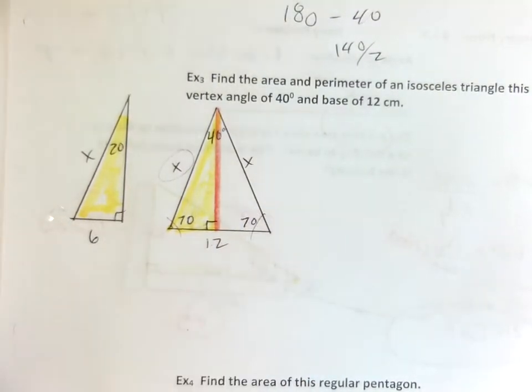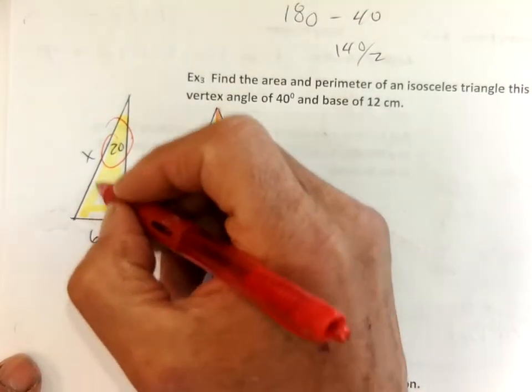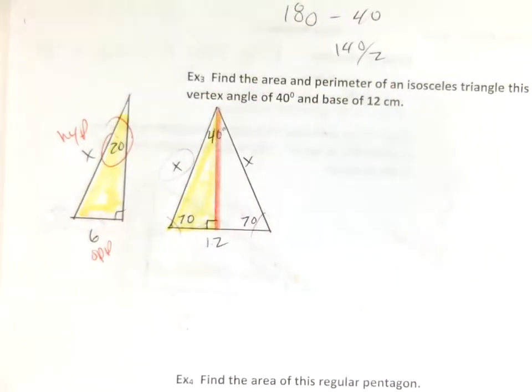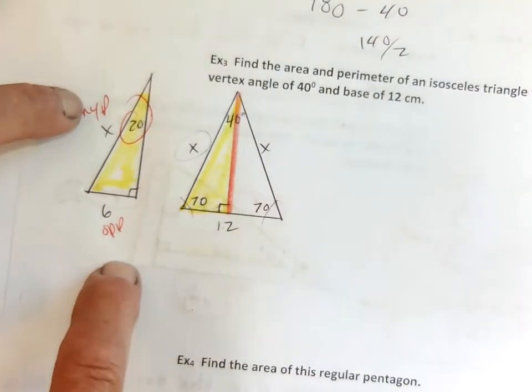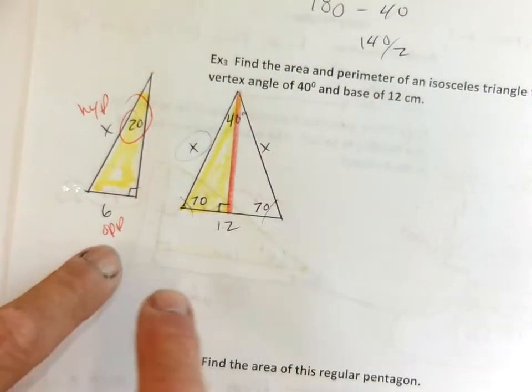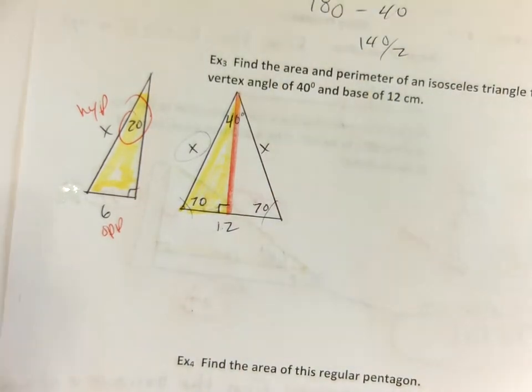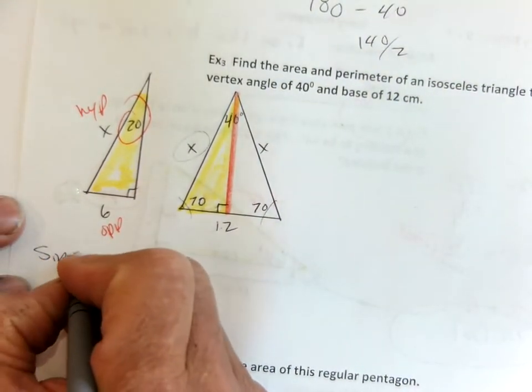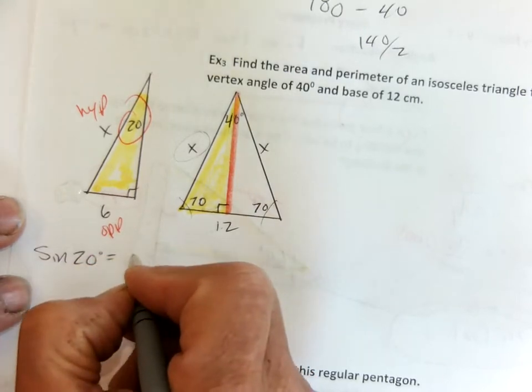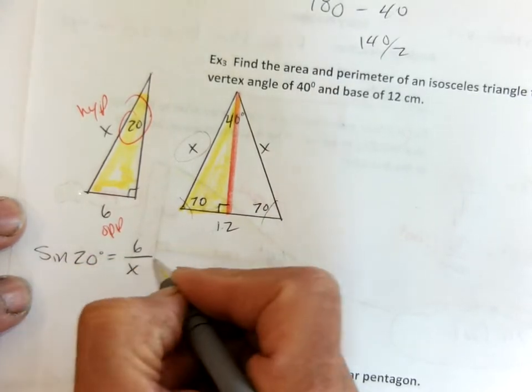Step 1, always start at the angle. Boom, 20, right? Step 2, let's label my sides. That's my opposite side, and that's my hypotenuse. Then let's look at the board and figure out which trig ratio we need to use. I've got opposite and hypotenuse, so what am I going to have to use? Sine. So sine of theta, or sine of 20 degrees, equals my opposite, which is 6, over hypotenuse, which is x.